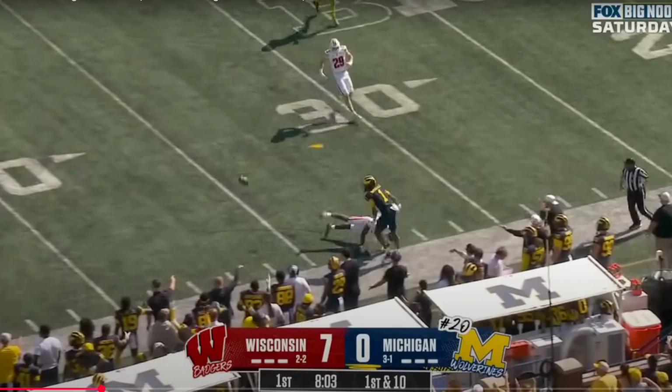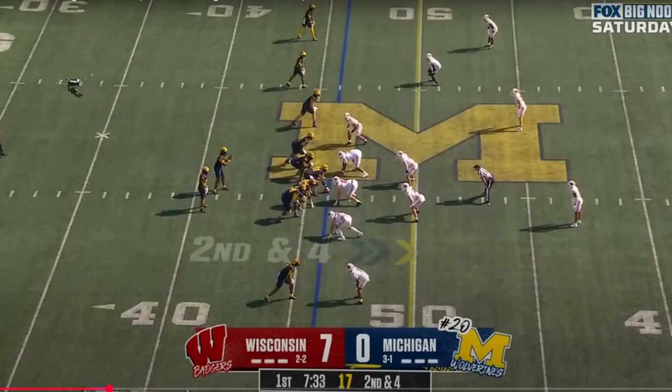on the field more. So this is a couple plays later on the same drive, this opening drive here for Michigan. And this is something that I noticed on Saturday here a little bit.